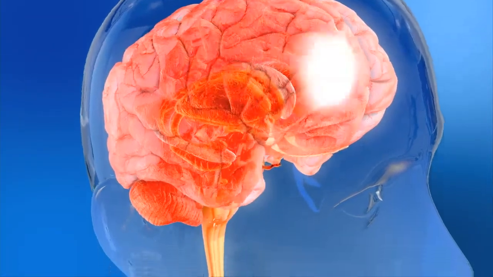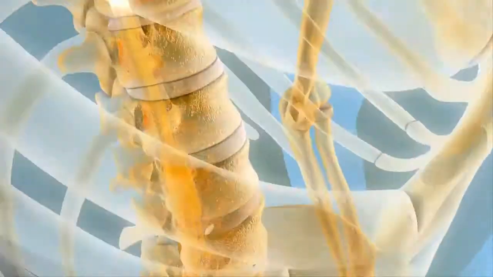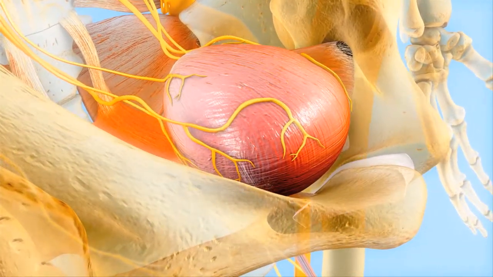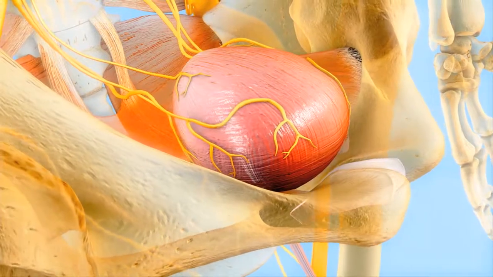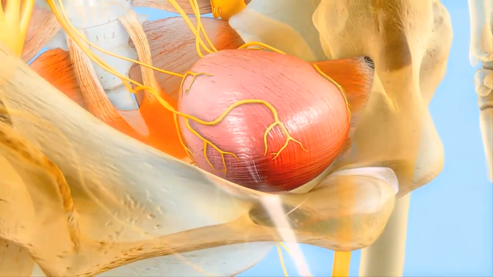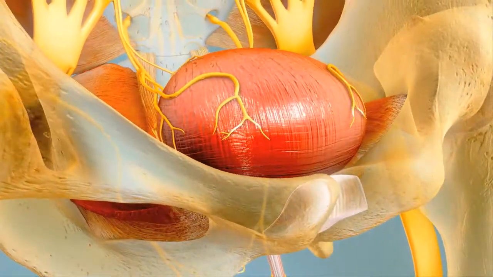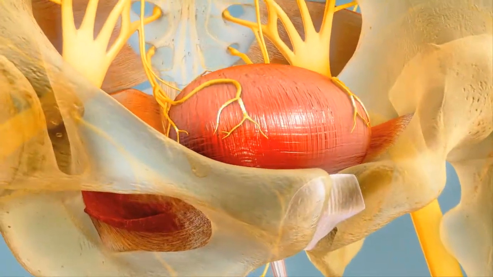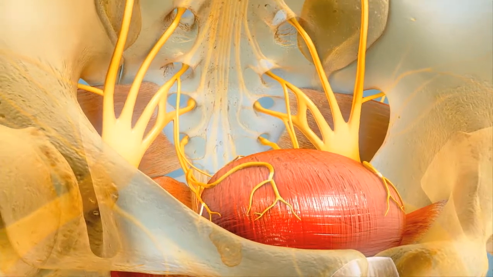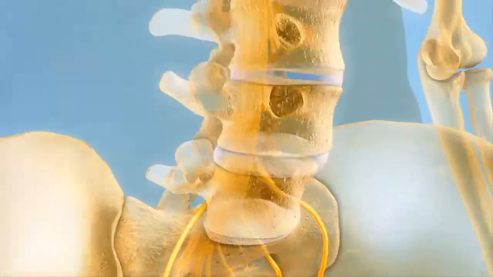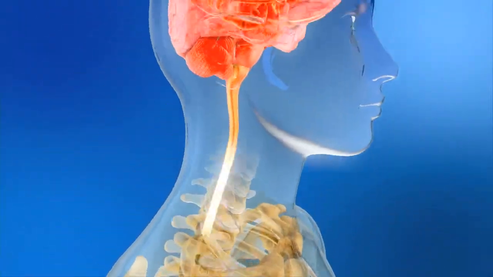Neural pathways in the brain, spinal cord, and peripheral nerves together regulate urine storage and elimination through coordination of the bladder, urethra, and pelvic floor muscles. During bladder filling, sensory or afferent signals convey information on bladder fullness, in part via the sacral nerves. The signal travels up the spinal cord to the brain.